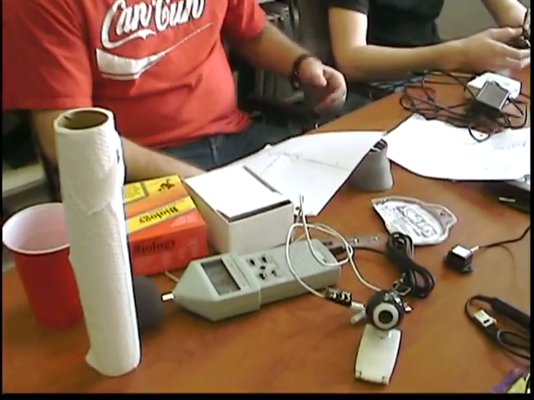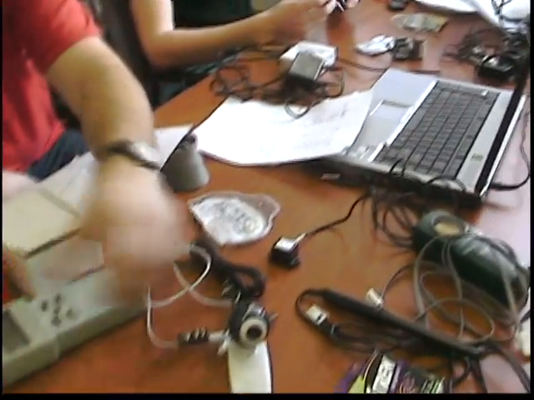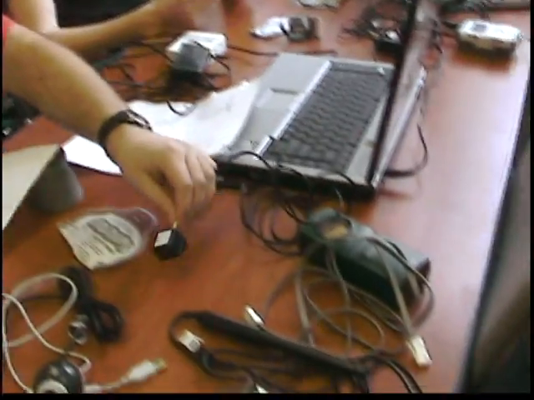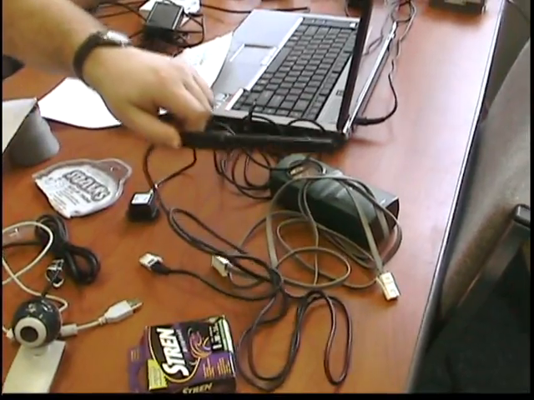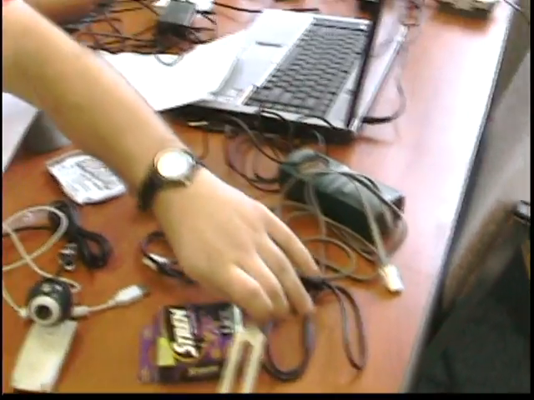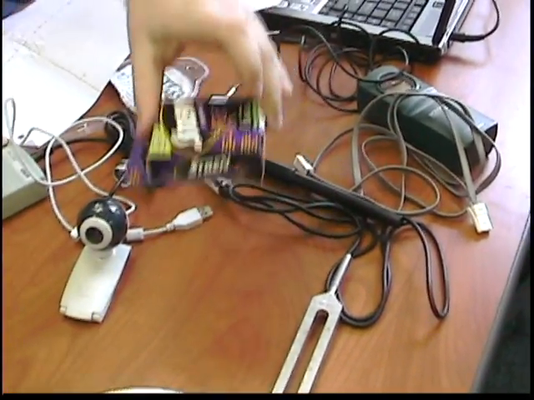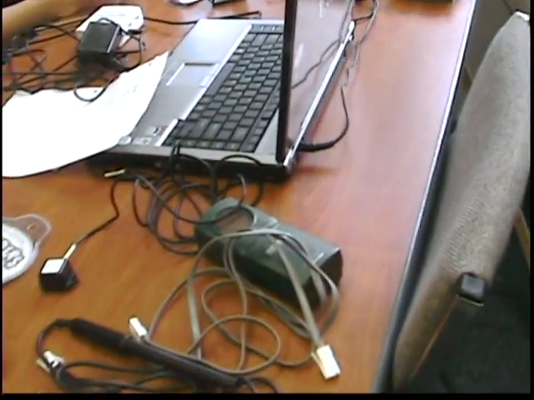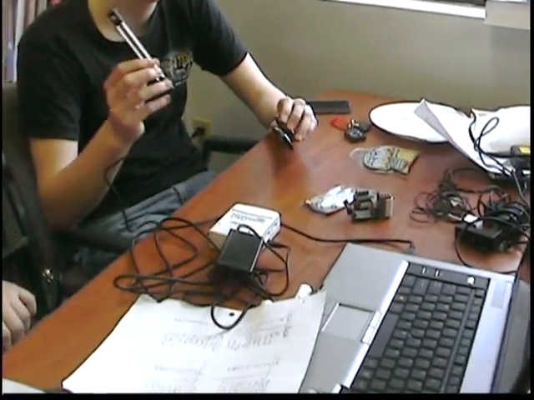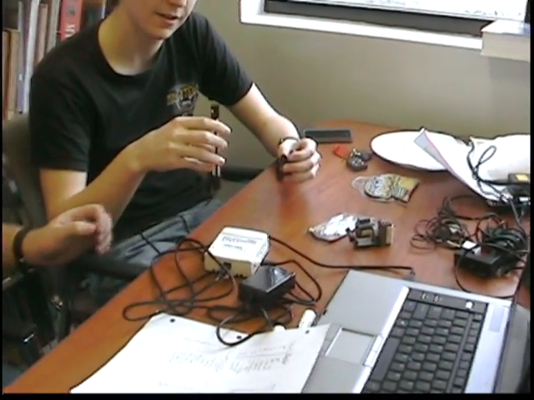So we've got a sound level meter, we've got a webcam, we have a 3-axis accelerometer, we have a microphone, we have a tuning fork in case you want to use that to test your VI, we have some fishing line. I don't know what that might be for. We've got a motion detector. We've got one sensor DAC, oh no, that's the magnetic field sensor. One sensor DAC to connect to LabVIEW.